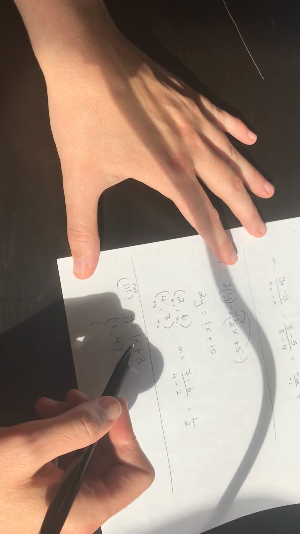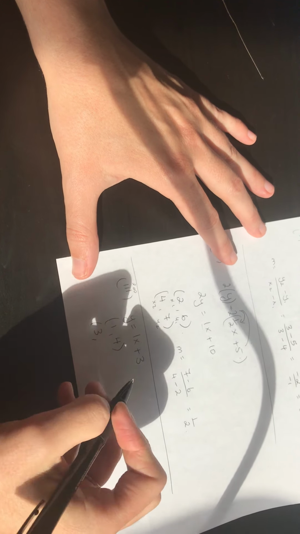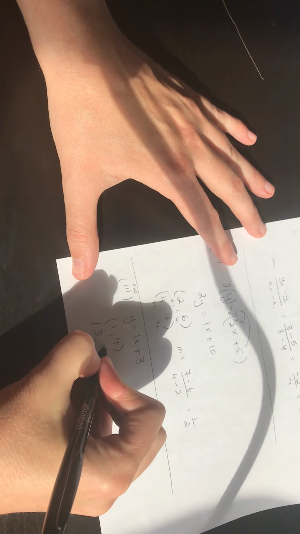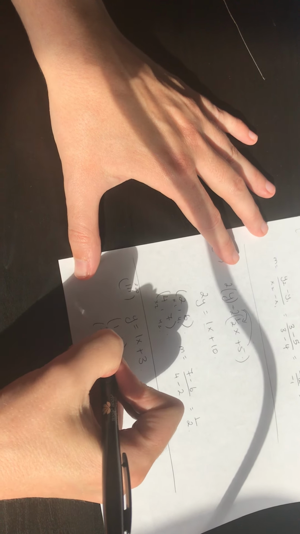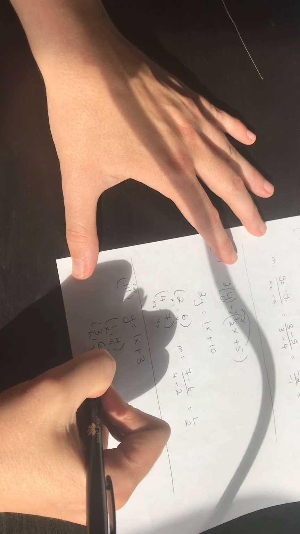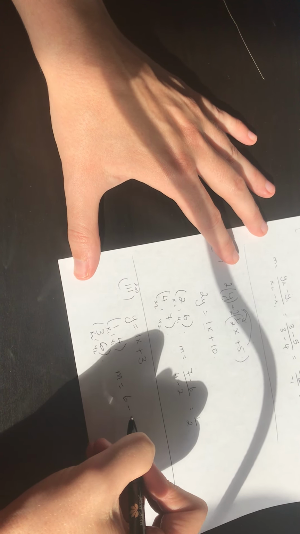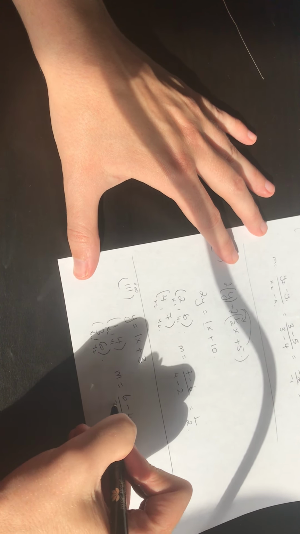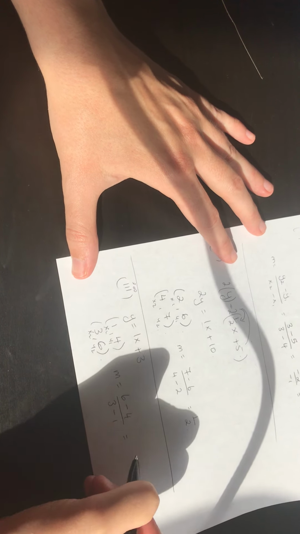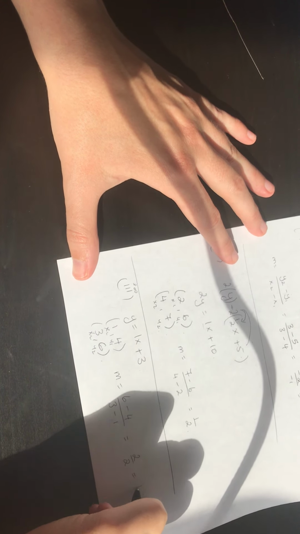And if x was 3, y would be 6. There's my 2 points, x1, y1, x2, y2. Slope is y2 minus y1 over x2 minus x1, which gives me a 2 over 2, which is a 1. Slope of 1.